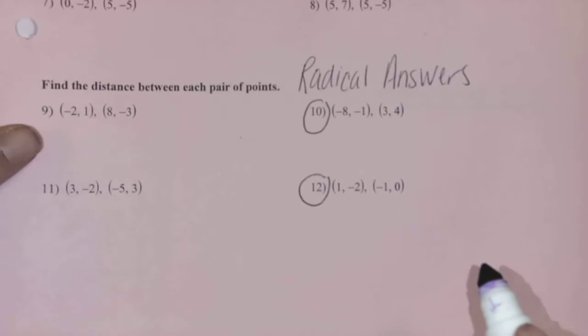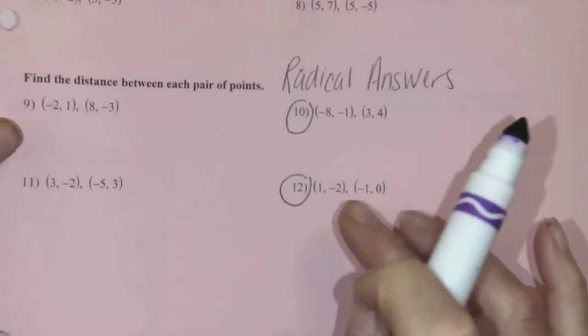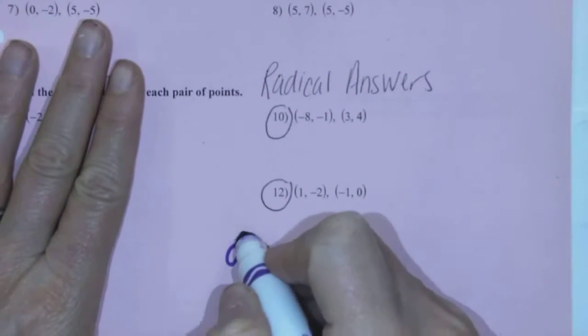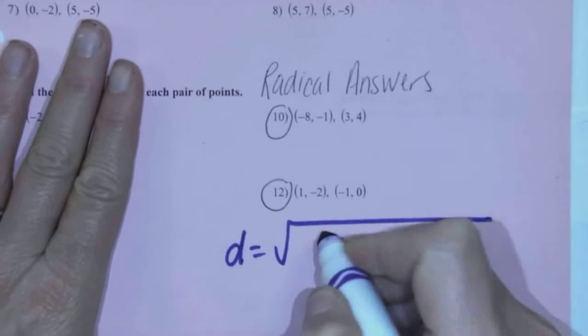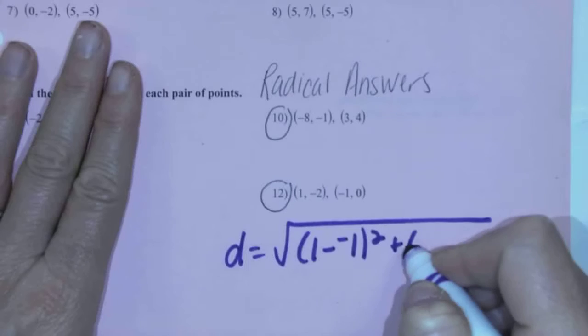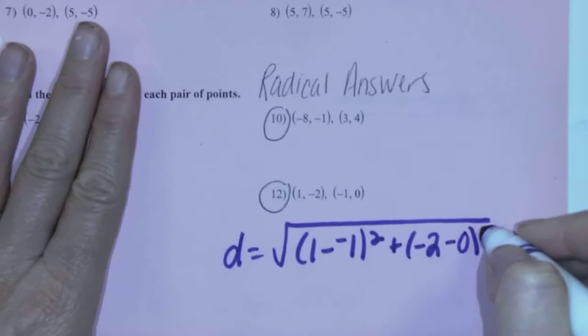Next group, find the distance between each pair of points. I want radical answers for these. So let's look at number 12. Distance is the square root of (1 minus negative 1) squared, plus (negative 2 minus 0) squared.